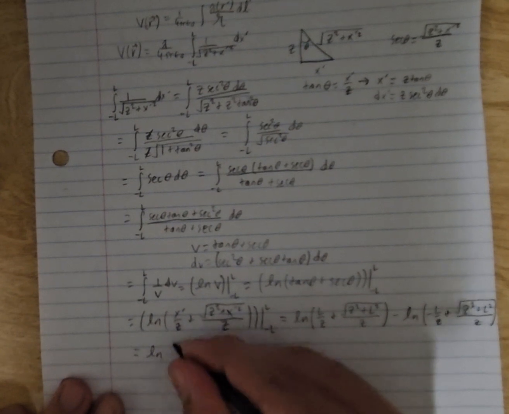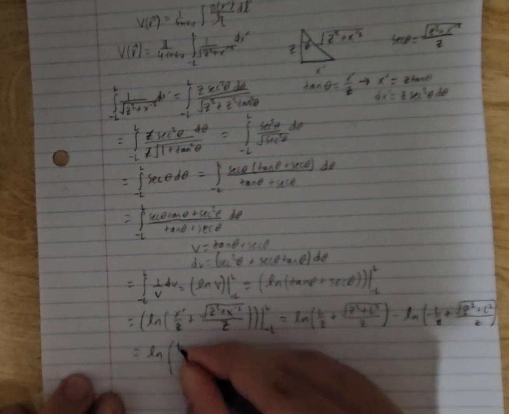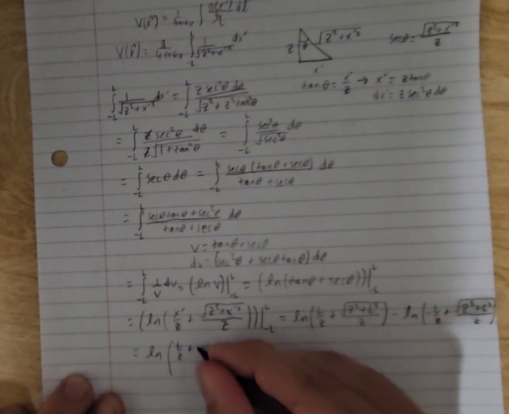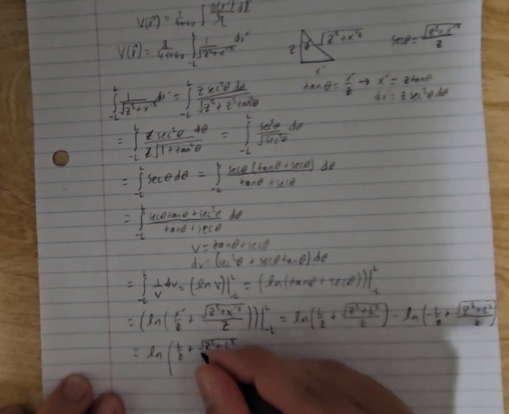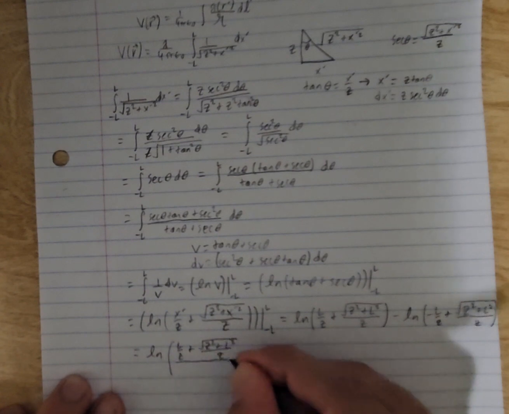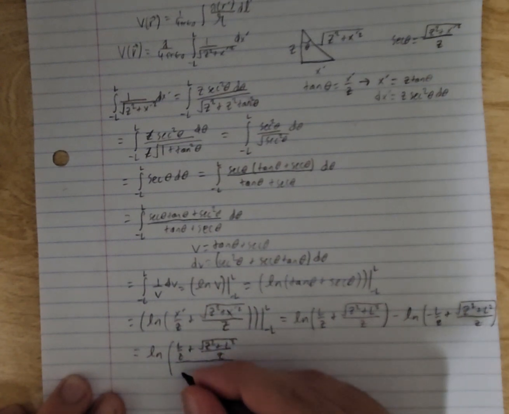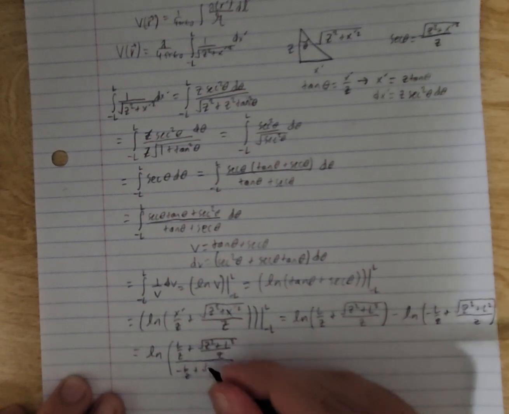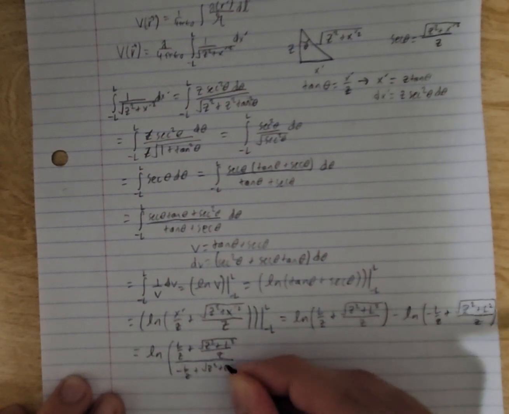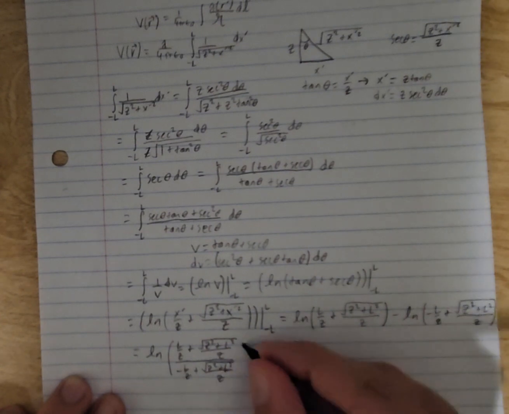to be L over z plus the square root of z squared plus L squared, all over negative L over z plus the square root of z squared plus L squared over z.